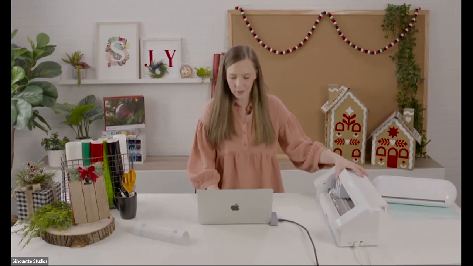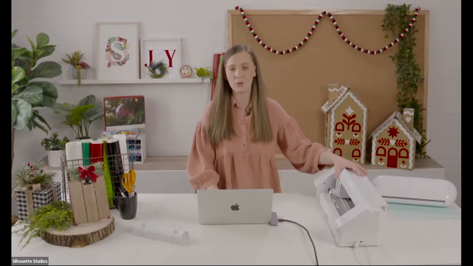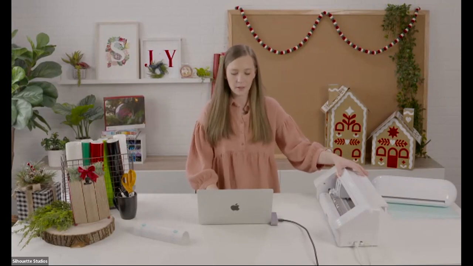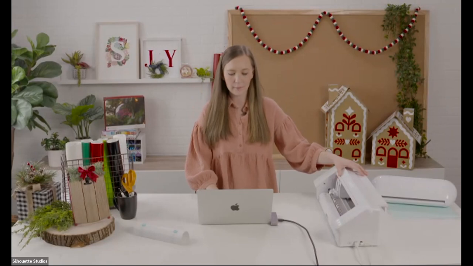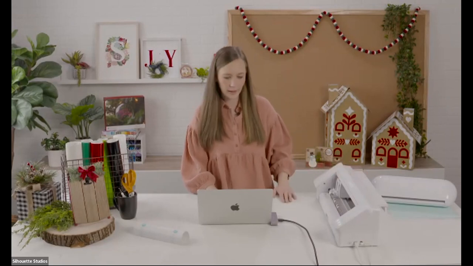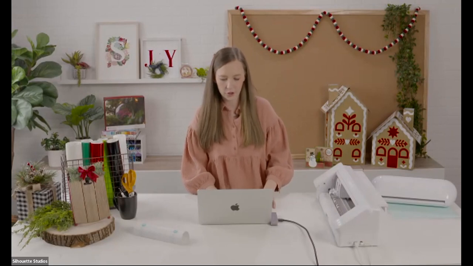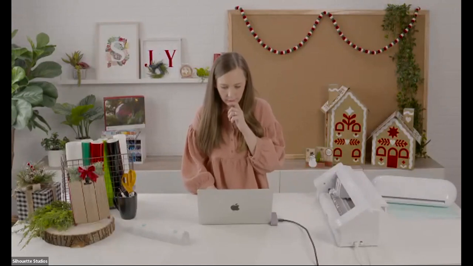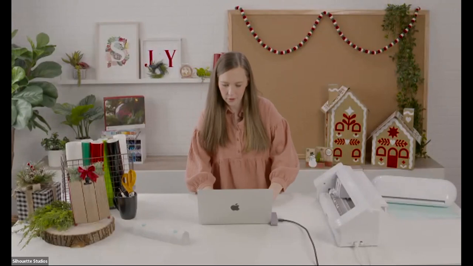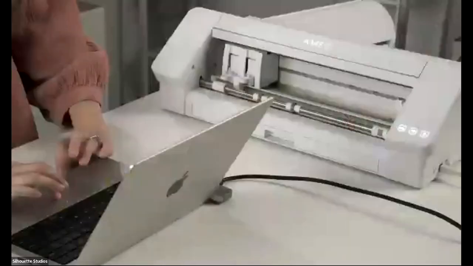So I want to go ahead and dive in now to the Silhouette software. So I'm going to go ahead and share my screen. Oh, sorry guys, I just got to allow the screen share. I'm not sure. Brian, do you know where to do that on my Mac?